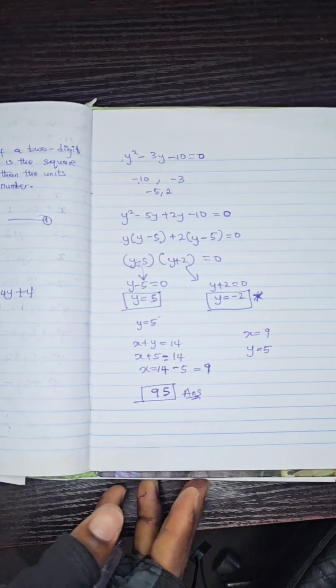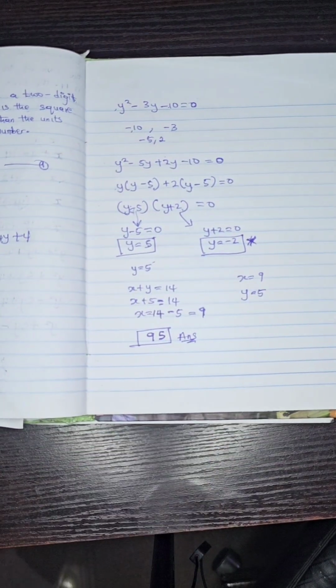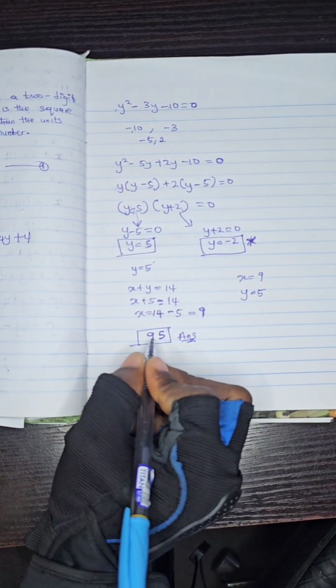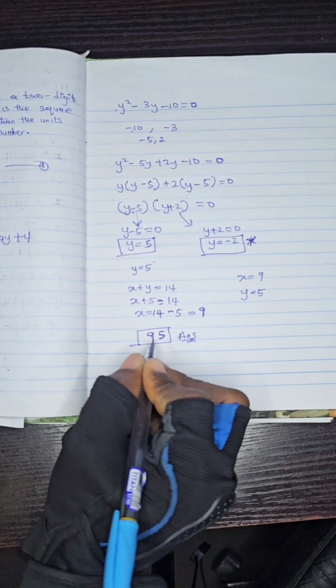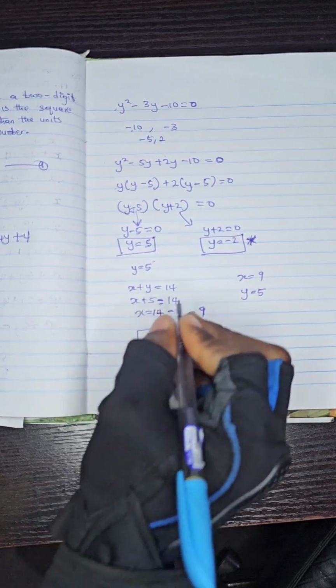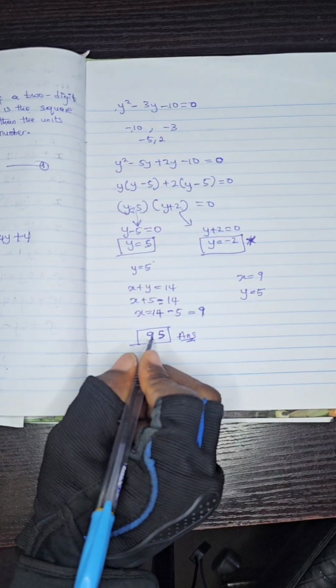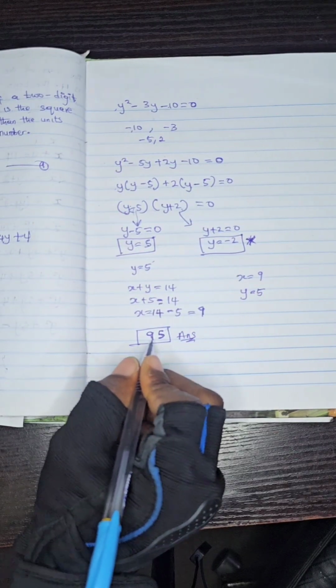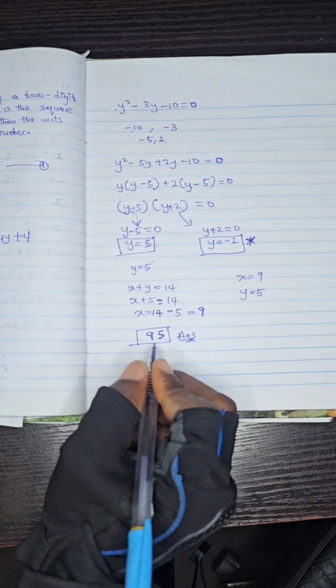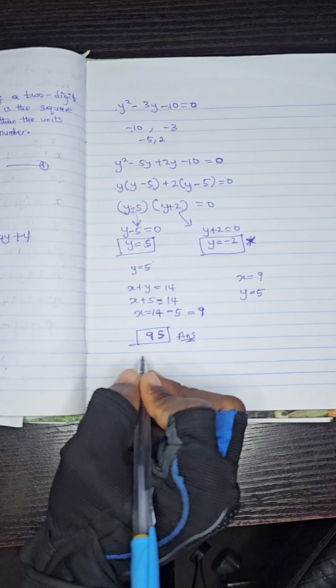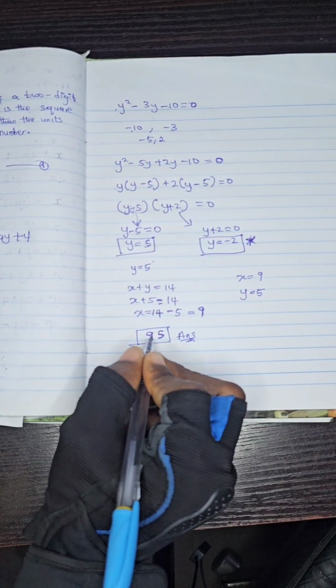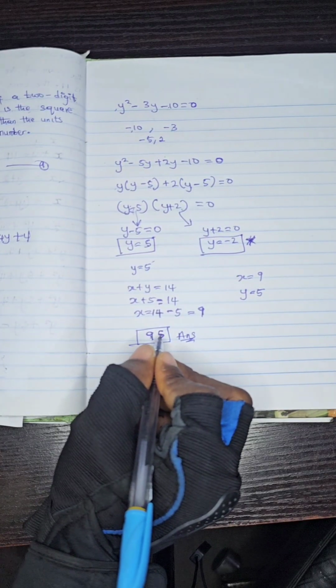To prove our answer further, according to the question, they say that the sum of both of them is 14. So 9 plus 5 is obviously 14. So that first sentence is true. The second sentence is that x, which is the tens digit, is the square of a number that is 2 less than 5.